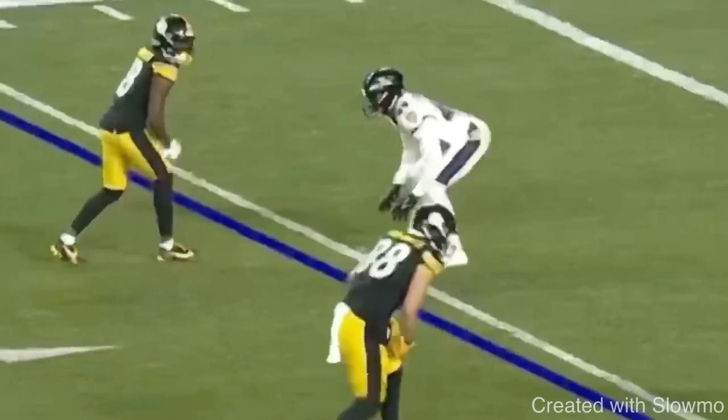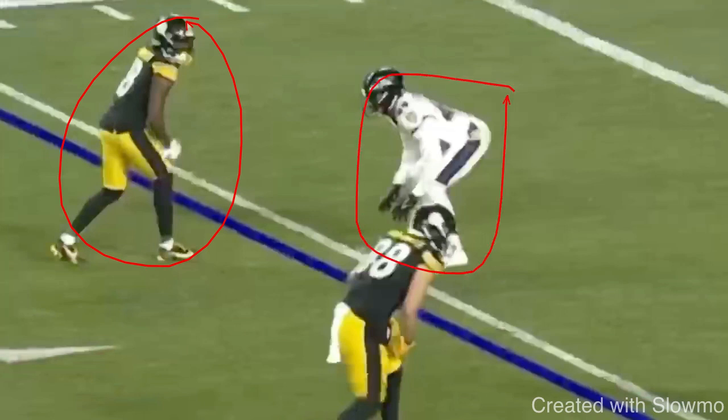So now, like we said, really wide split, right? Really wide split from this wide receiver. So what does that mean? Any smart DB, when we have a wide split, is probably going to be expecting what? An inside breaking route.